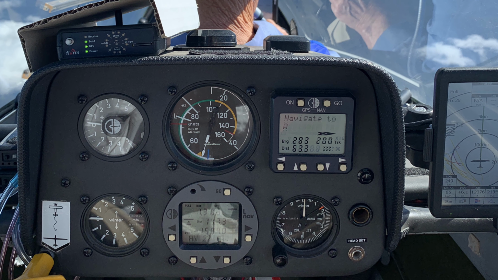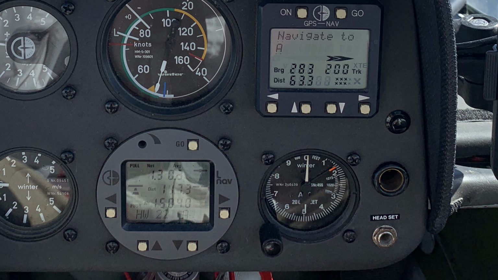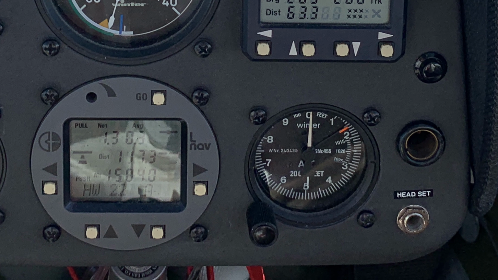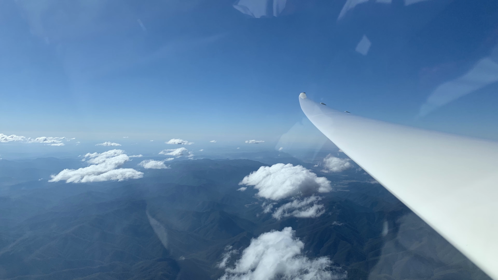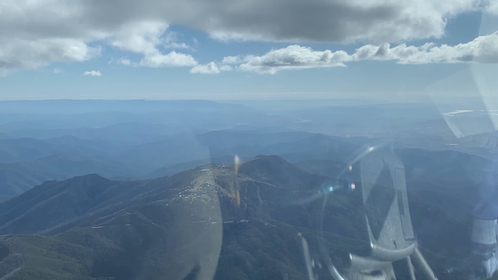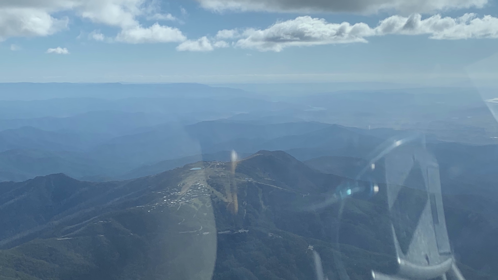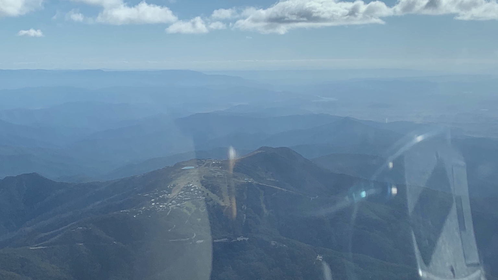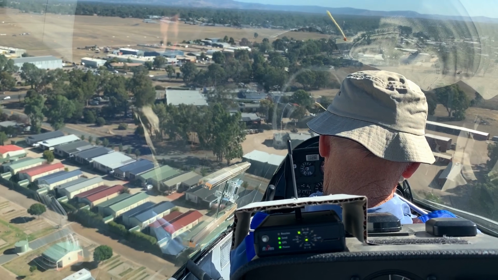Here's a view of the altimeter at our highest point, just a touch over 15,000 feet. The view down onto the clouds at that altitude, and finally flying past another ski resort, Mount Buller, on the way back home. Banana Pop Echo is finals for 17 left.